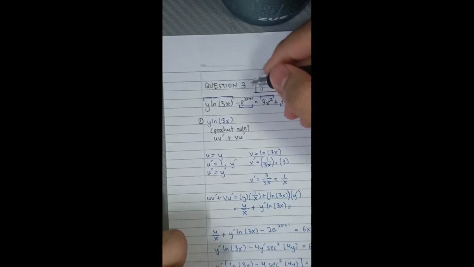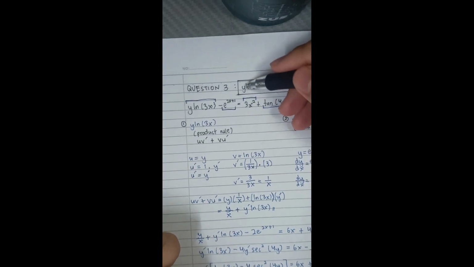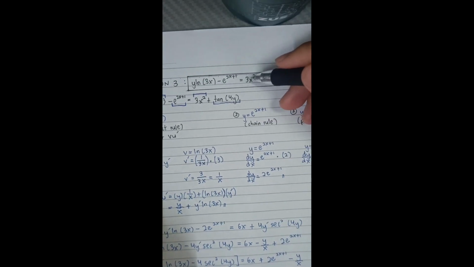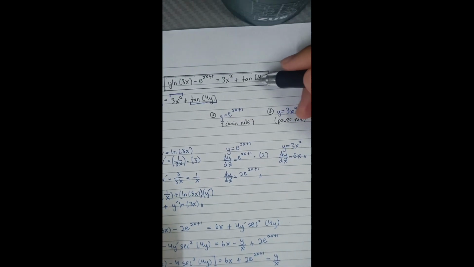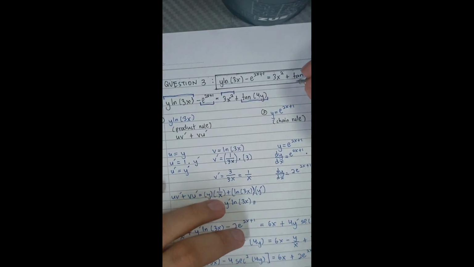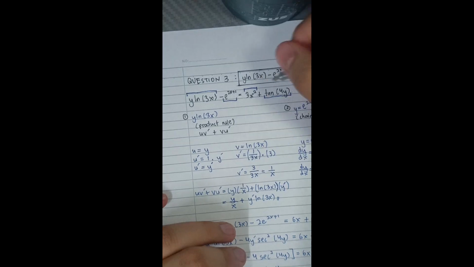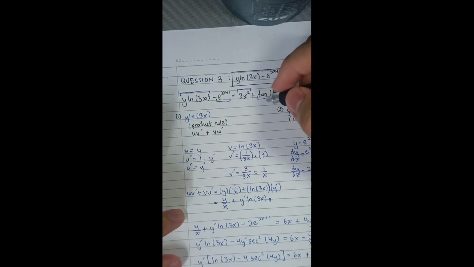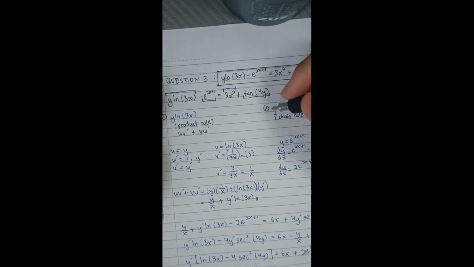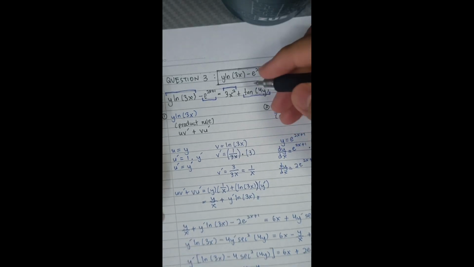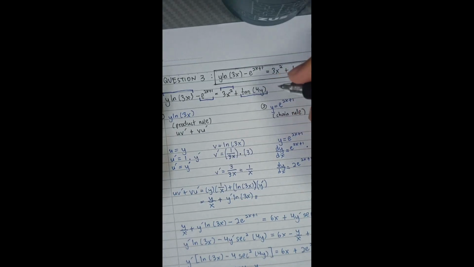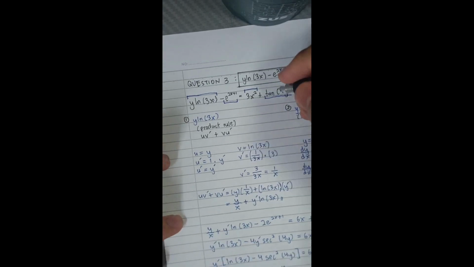For question 3, the given question is y ln 3x minus e^(2x+1) equals 3x² plus tan 4y. For this question, we will be using the implicit differentiation technique. The reason is because x and y are mixed together. Also, y in the equation is not written explicitly in terms of x.